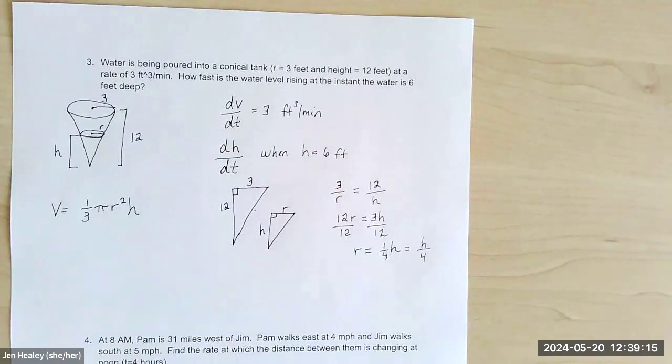So what I'm going to do is where I see R in here, I'm going to go ahead and plug in that H over 4.